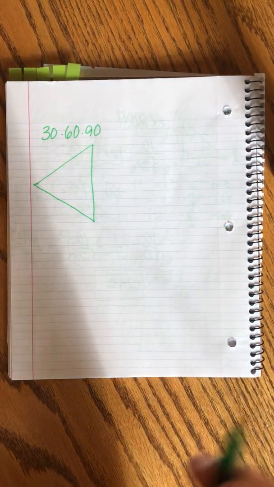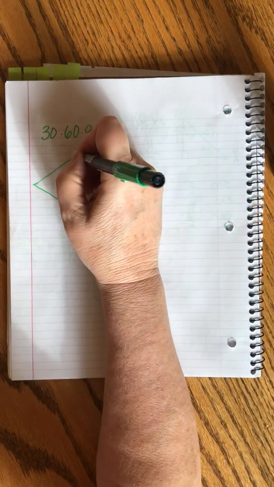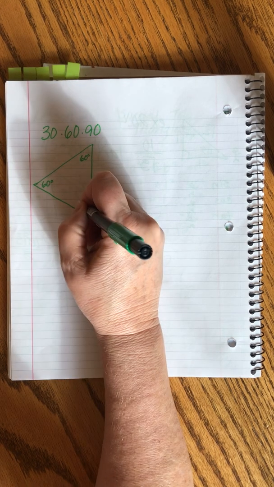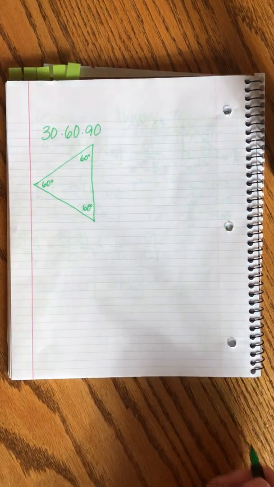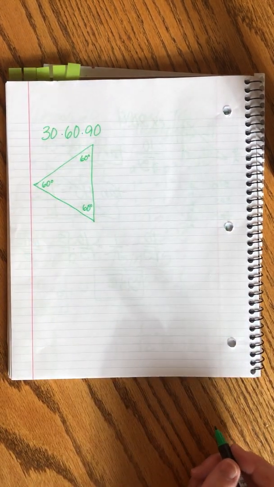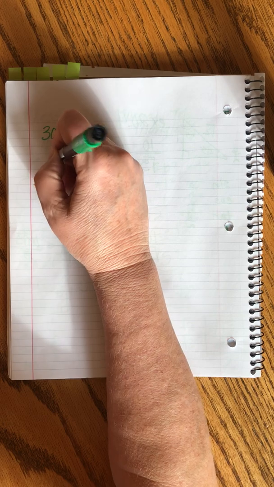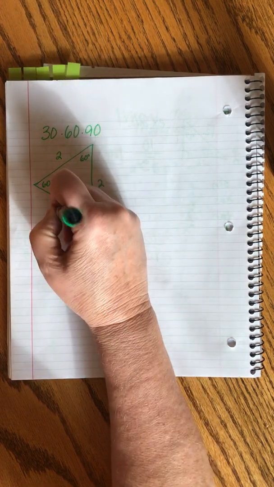We're gonna start with this. We know it's an equilateral triangle because we said so. So that means it's 60 degrees, 60 degrees, 60 degrees. And instead of making the outside legs 1, like we did in the 45, 45, 90, we're gonna start with each one of these outside legs being equal to 2.